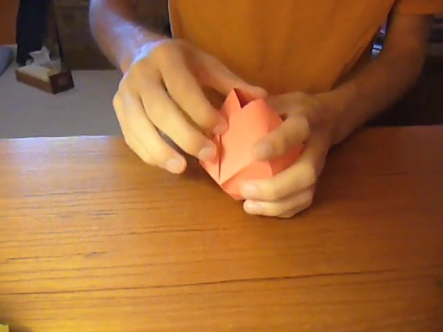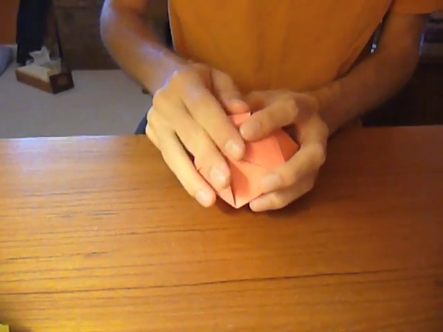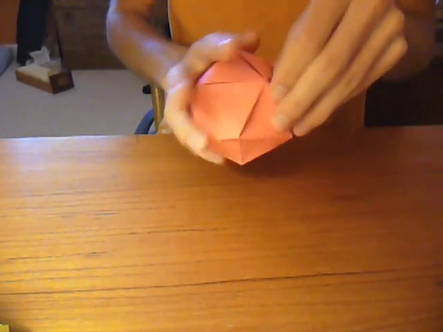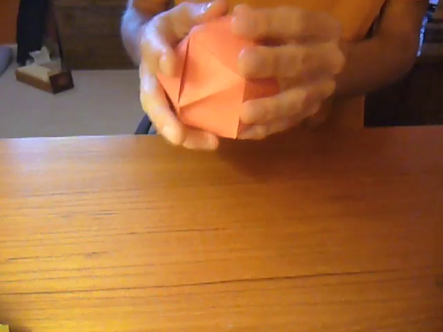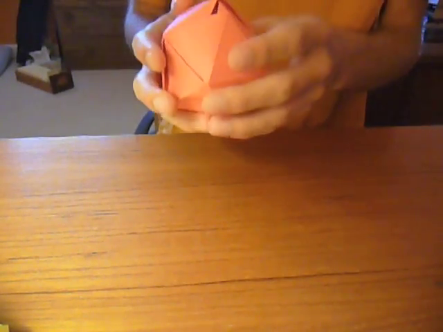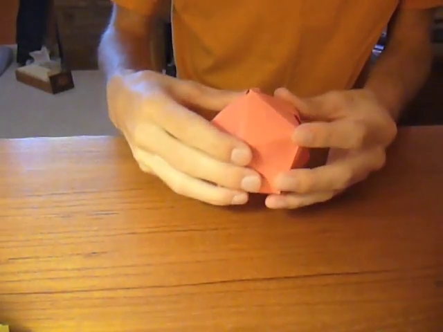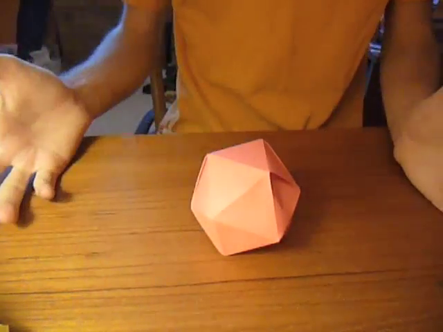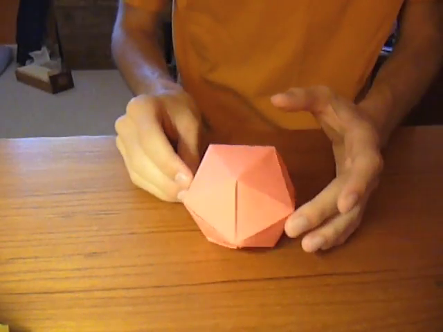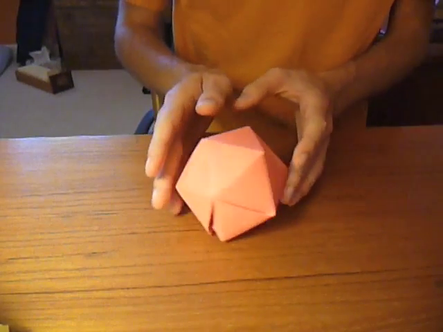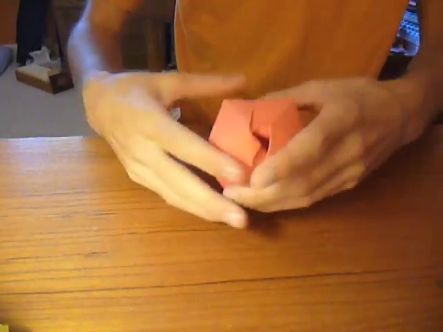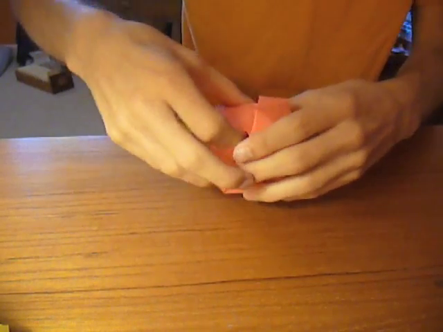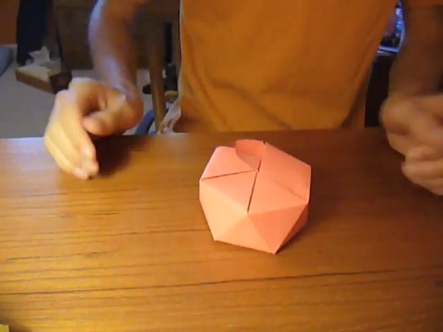And then I'm going to tuck this tab in there, and you can use a bit of glue to secure it if you want, or you can just lay it on this bottom face and then just sort of push until it comes together, and then you have it, an icosahedron. And then to store it, you can just sort of flatten it back down, and it stores a lot nicer that way.